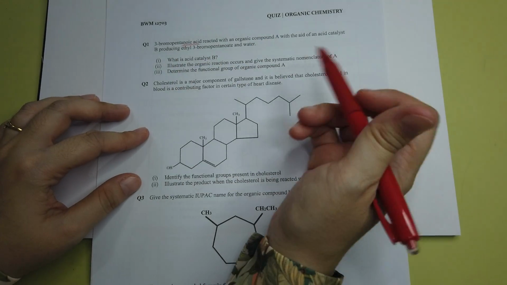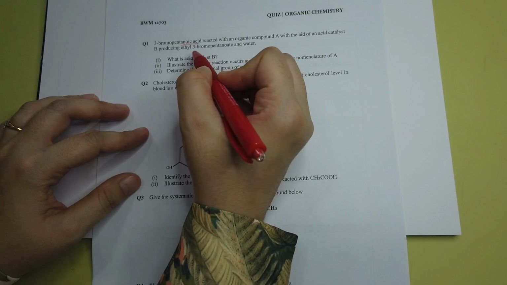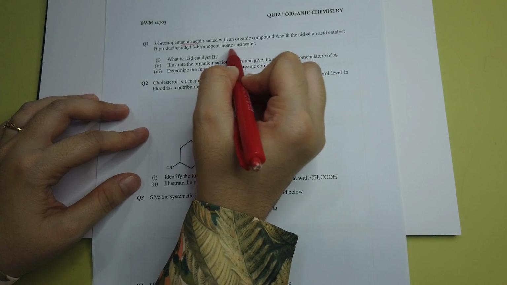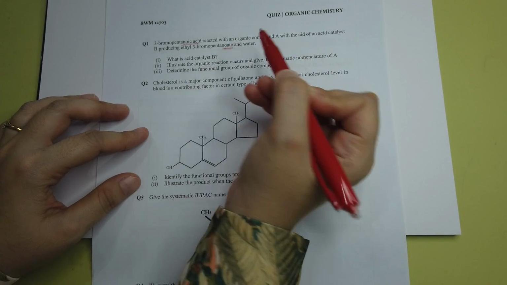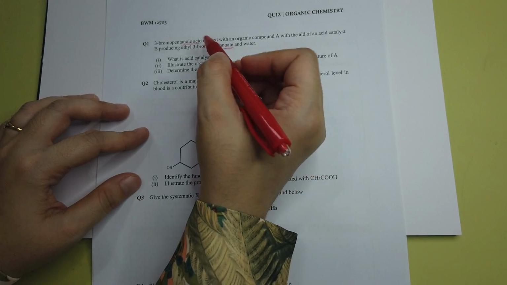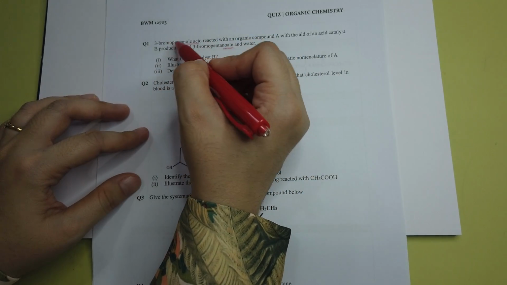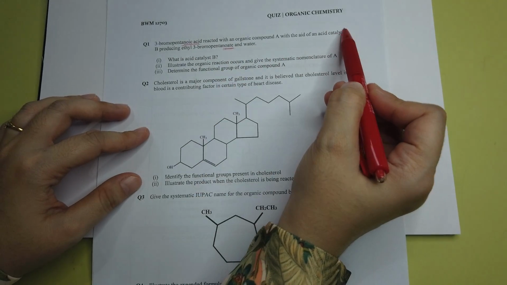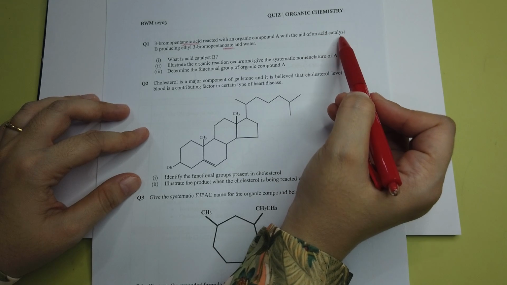Whereas in the product, it becomes 3-bromopentanoate. If you have the "ate" at the end, it means that this is an ester. So when you want to convert from carboxylic acid to ester, you do need to add a catalyst to it.